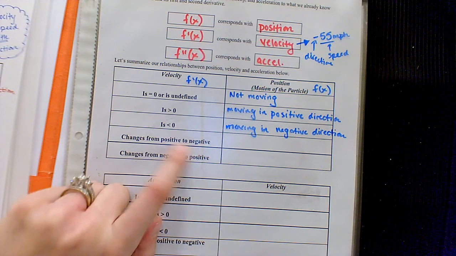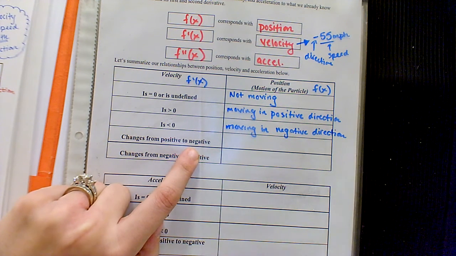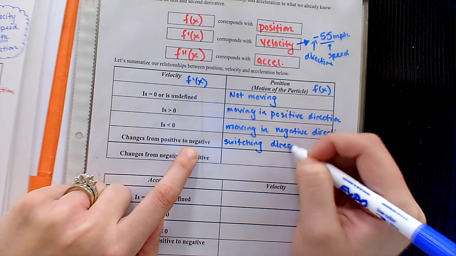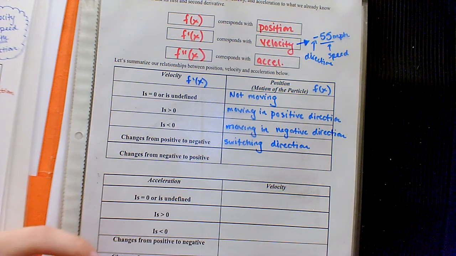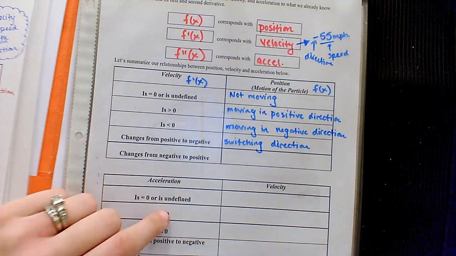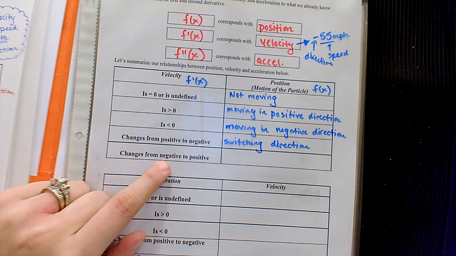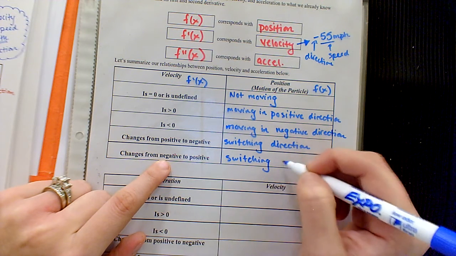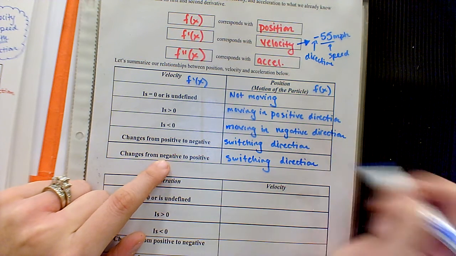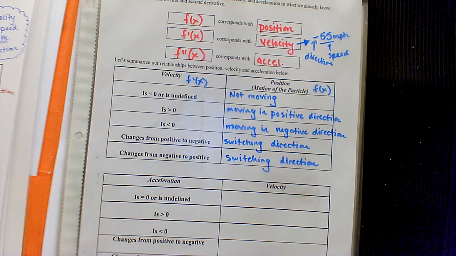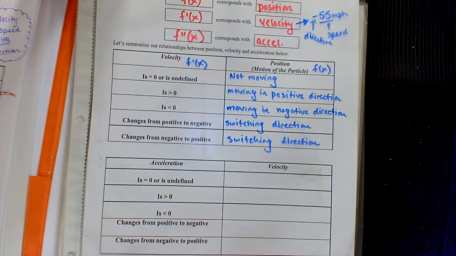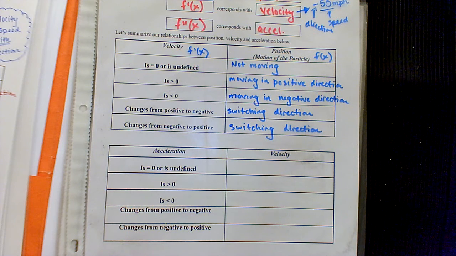What if we change positive to negative? We're switching. Okay, specifically from moving positive to moving negative. And then what if the velocity changes negative to positive? We're switching again, just in the other way. Yep, switching direction. Are we doing okay so far? Okay.